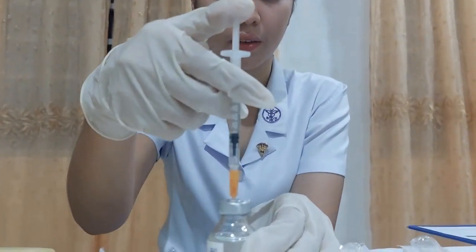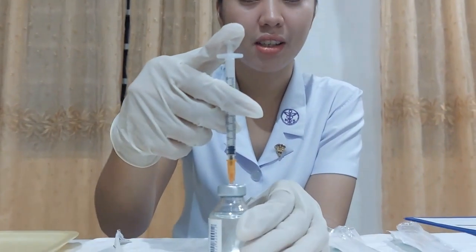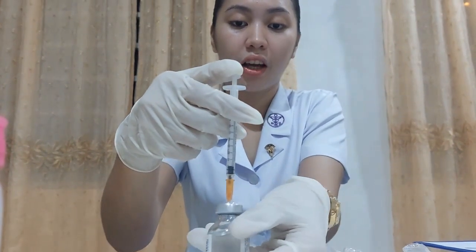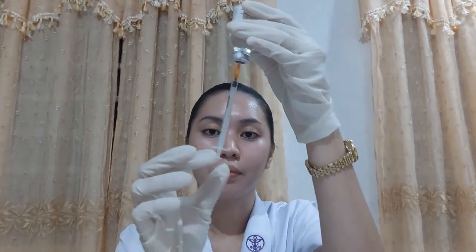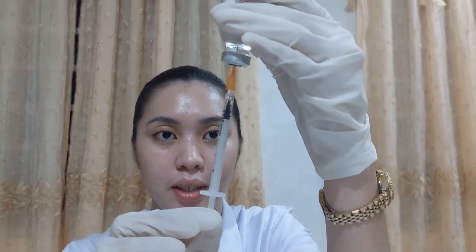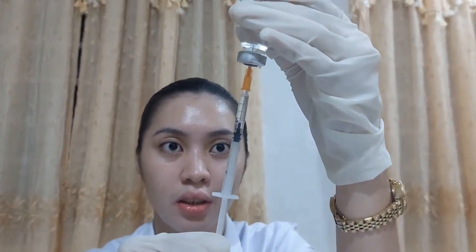Okay, so now that I've injected the needle, we just have to make sure that the bevel is above the level of the medication. Okay, withdrawing now the medication, the prescribed amount of medication.